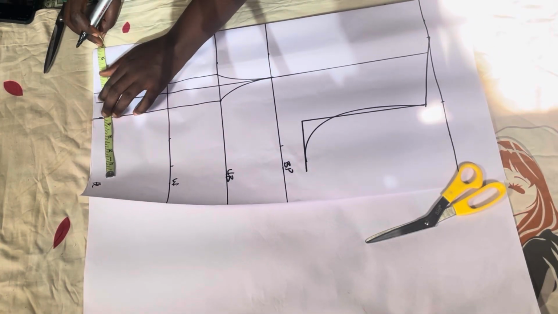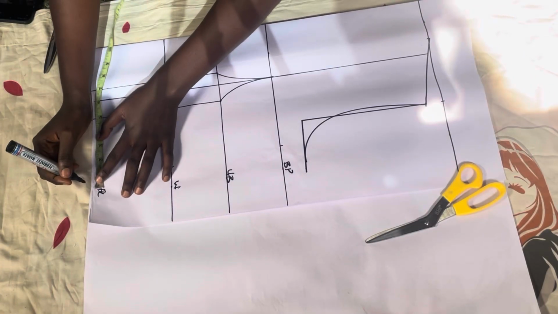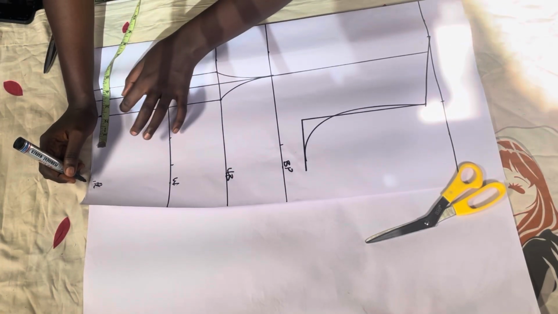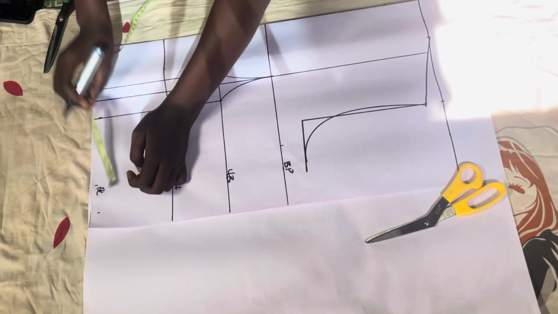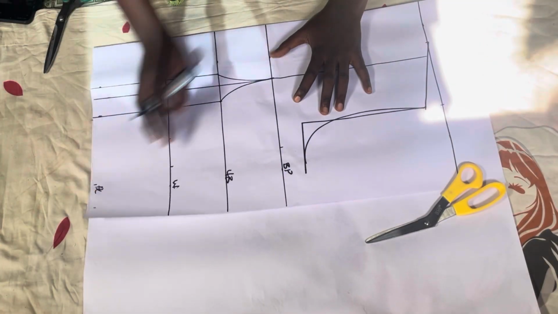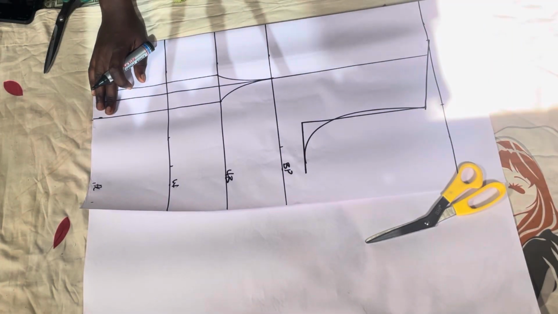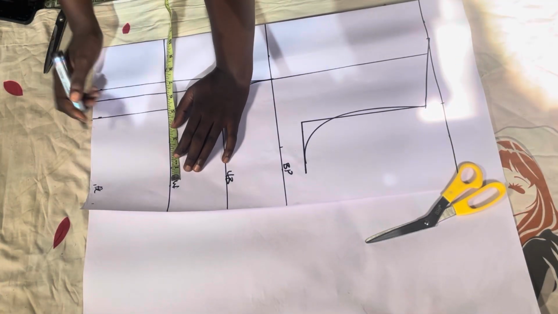Now we're going down to this point here and we're going to mark our hip measurement divided by 4, and then we're going to add the dart we took out at that point. For this particular underbust corset, you want to make sure it is a bit longer than your usual blouse length to achieve that effect that we have there.